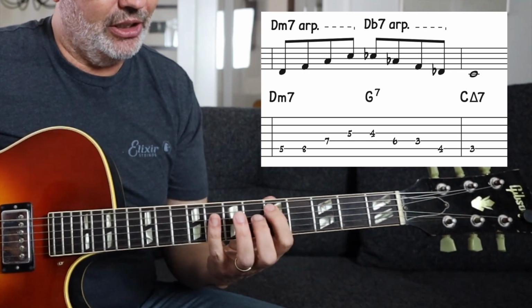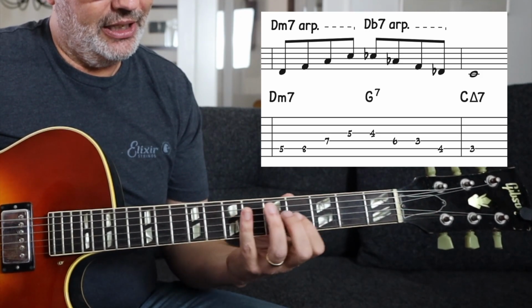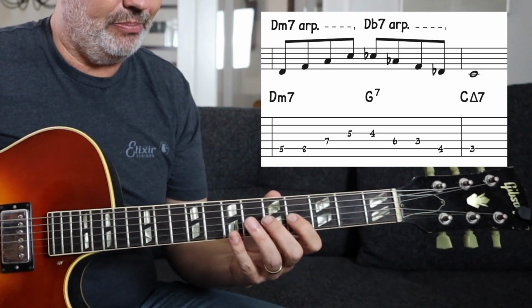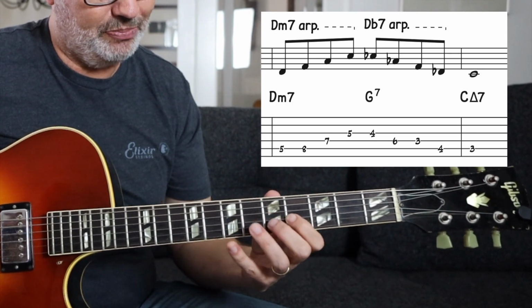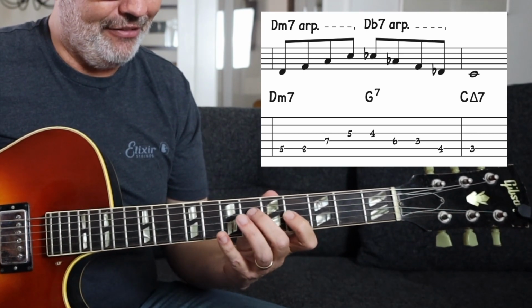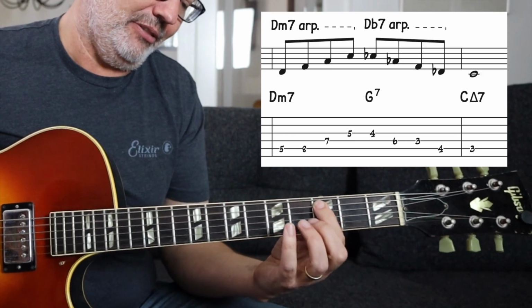That's really nice. So I play D minor 7, and then starting on the 7th of the D flat chord, I go there, which is technically C flat, A flat, F, D flat, and resolve to C.